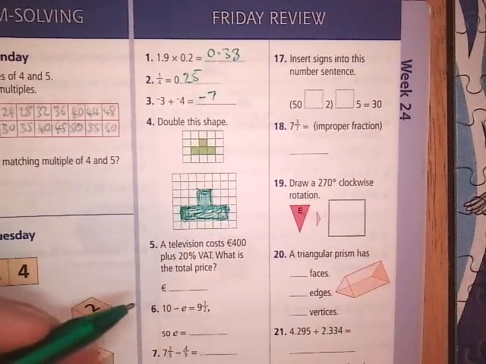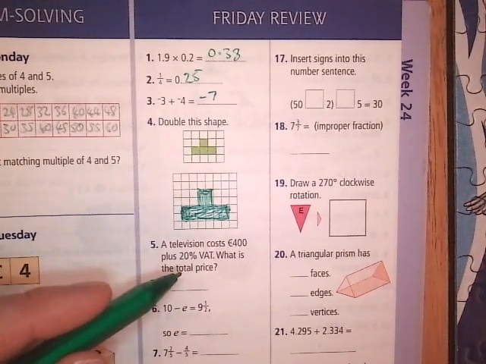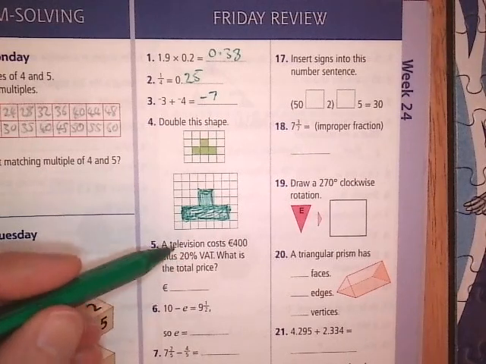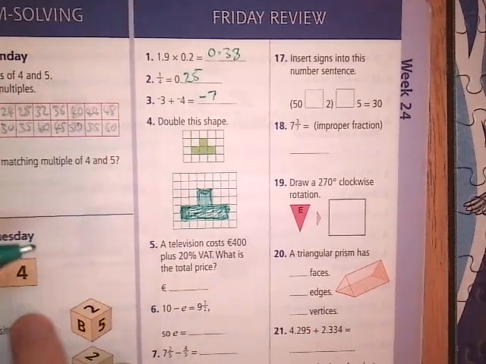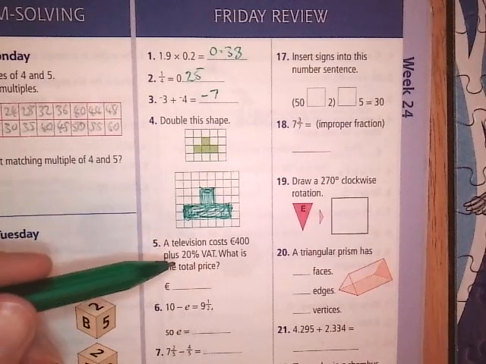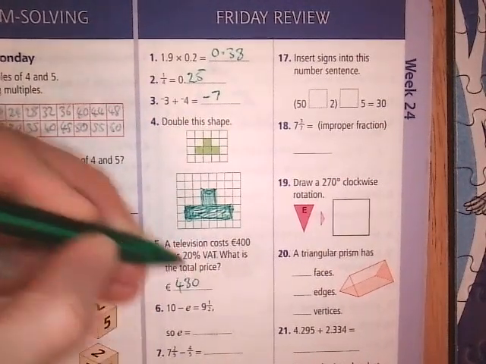Question 5. A television costs €400 plus 20% VAT. What's the total price? You can get 20% by multiplying by 0.2 or you can divide 400 by 5. Either way, you get 80. So €80 is the VAT that's added on to the 400. So your total price is now 480.